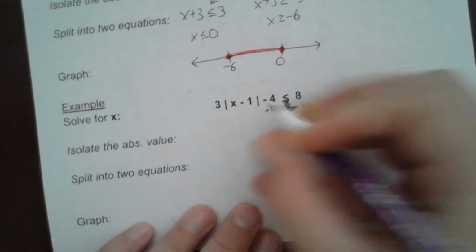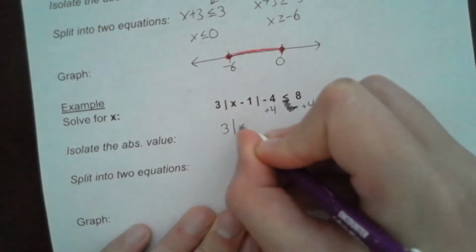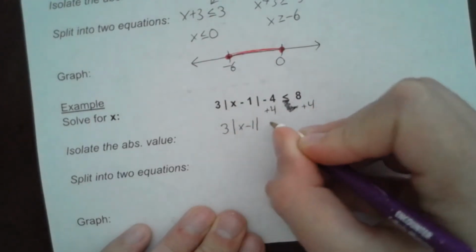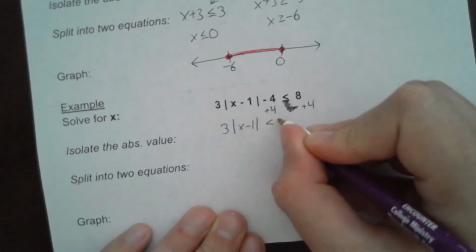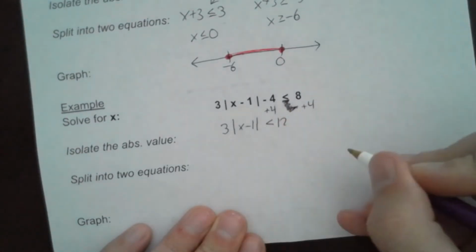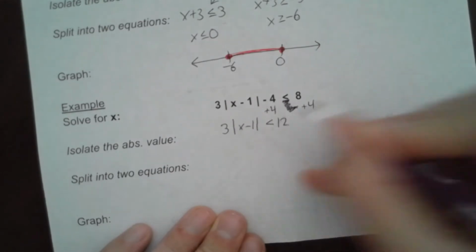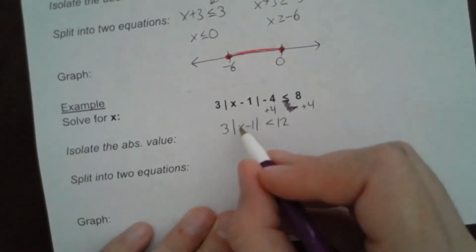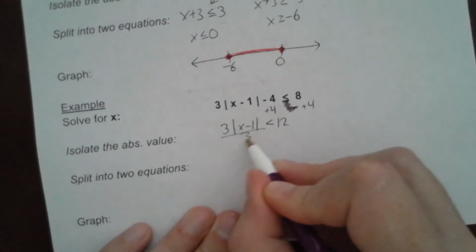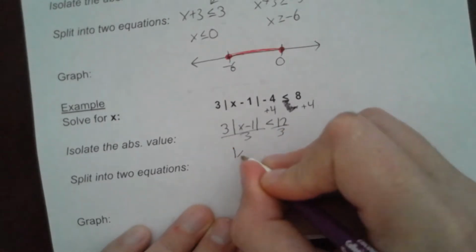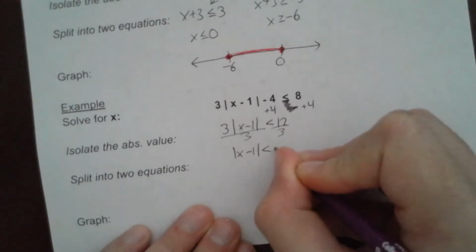So let's go ahead and add 4 to both sides. We get 3 times the absolute value of x minus 1 is less than 12. Ignore this little mess here. Sorry about that, I copied that down wrong. Now we have to divide both sides by 3. We get absolute value of x minus 1 is less than 4.